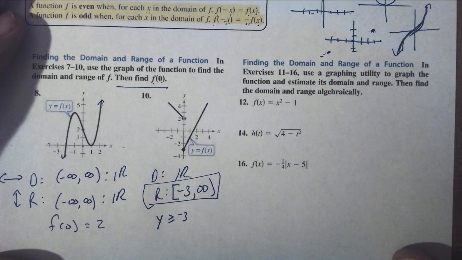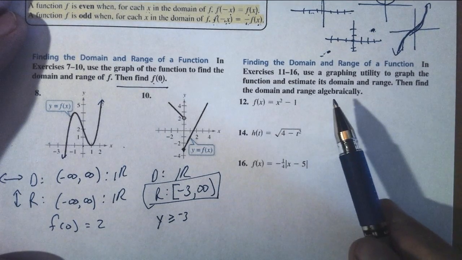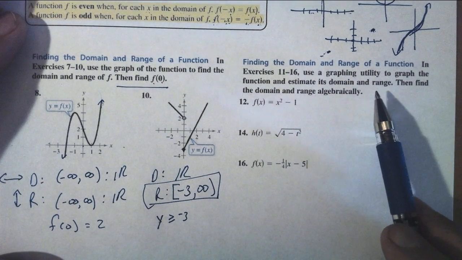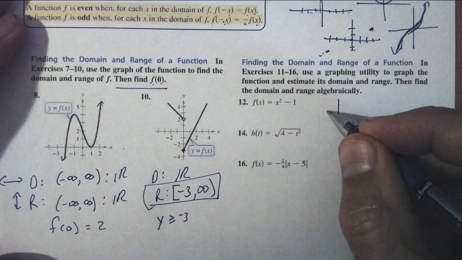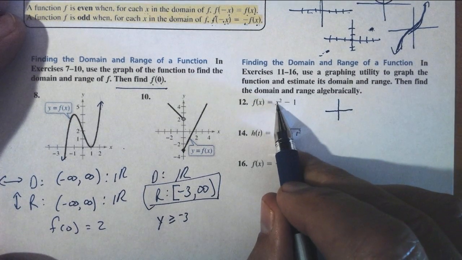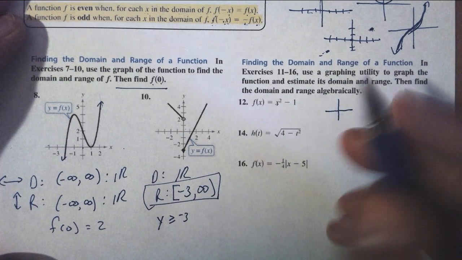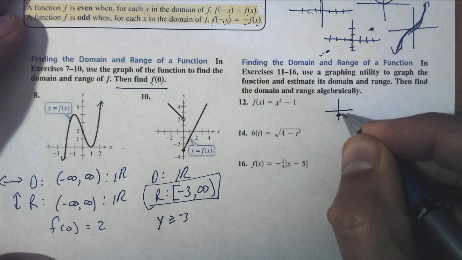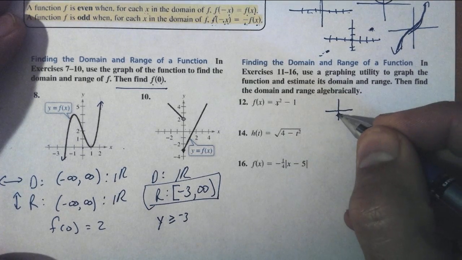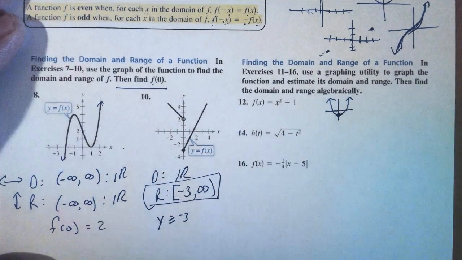Okay, finding domain and range of the functions. Use a graphing calculator to graph the function and estimate its domain and range. Okay, I don't think we need that for this one because we ought to be well equipped to handle the graph of this. It's x squared down 1. Maybe we're not well equipped to handle that one, but with the graph of this one, I'm just going to, without going to calculator on this, say it looks like that.